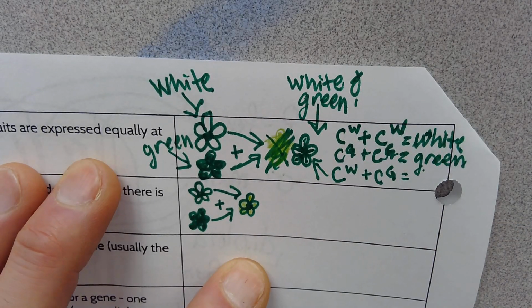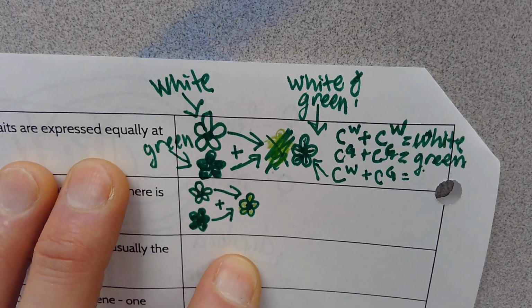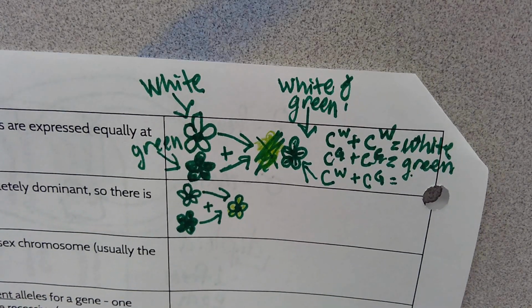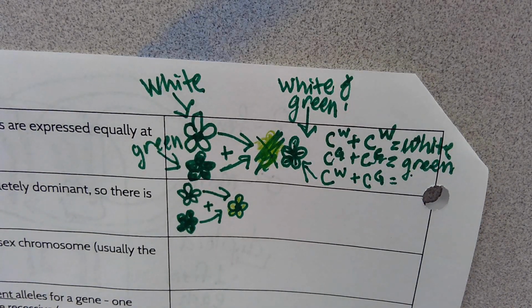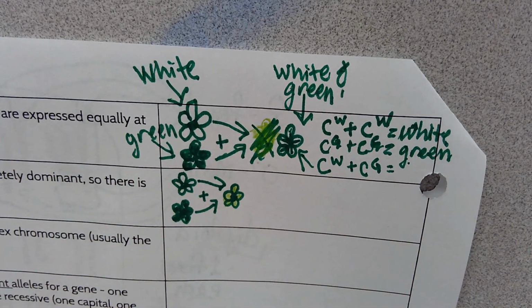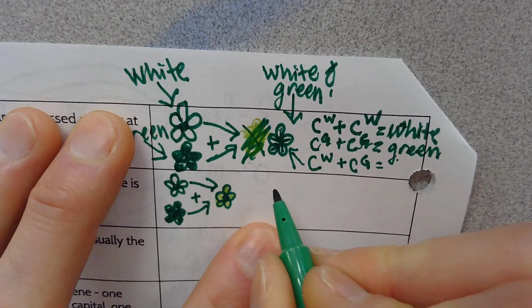Or if it was red and white, like Mr. Burns was saying, it's going to give me a pink flower. Do we have a red? Oh, that's fine. I was just going to show another example, but I like that you've got that up here. So it stays the same as the one that we did that was codominant.